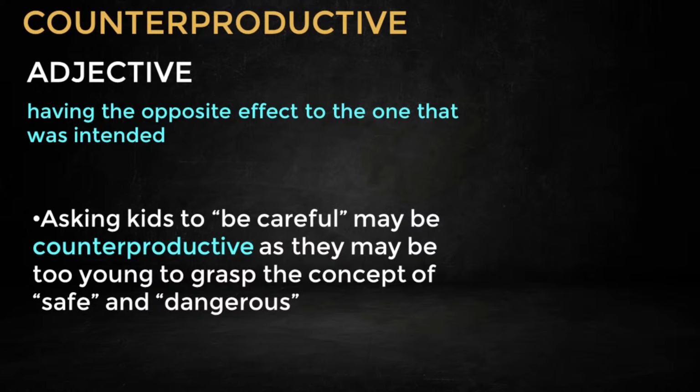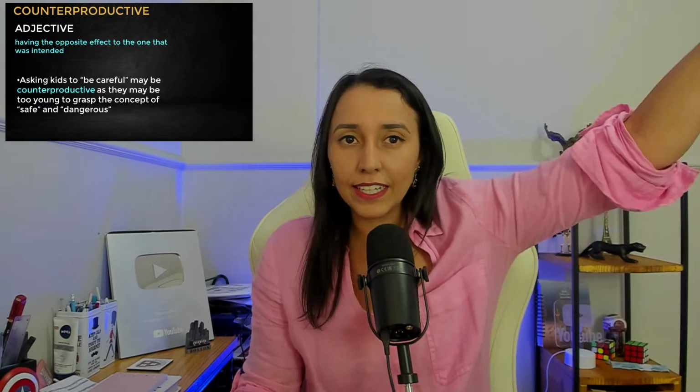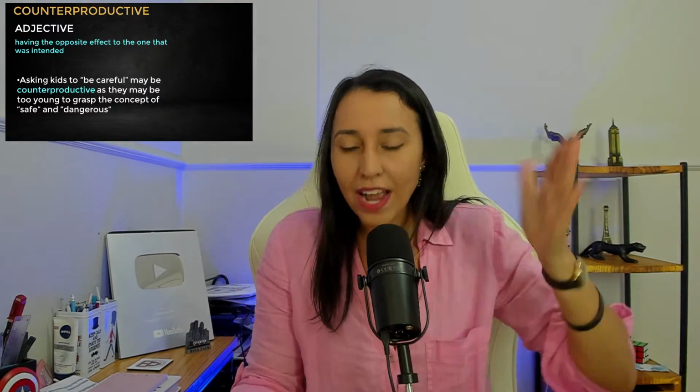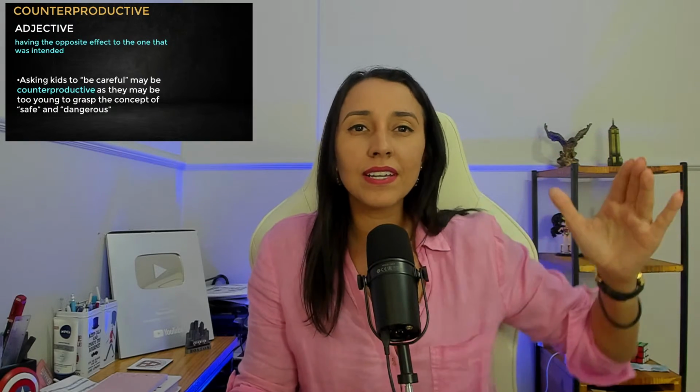They are too young to grasp the concept of safe and dangerous. They don't understand safe and dangerous. They begin to understand at a later age. Their brain is still developing. So when you tell them, be careful, what's dangerous? What's safe? They're gradual. I'm not saying kids are stupid. They're not. They're very smart. But they're understanding. They're learning the concepts.